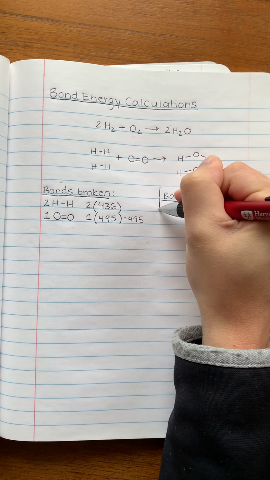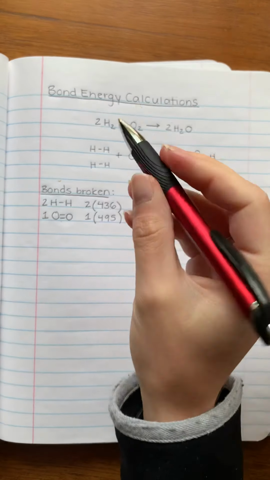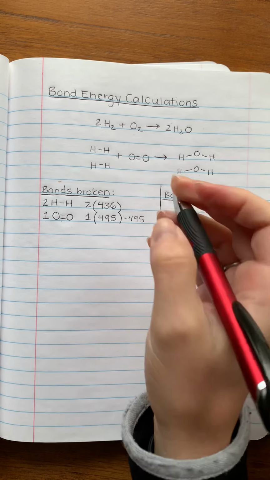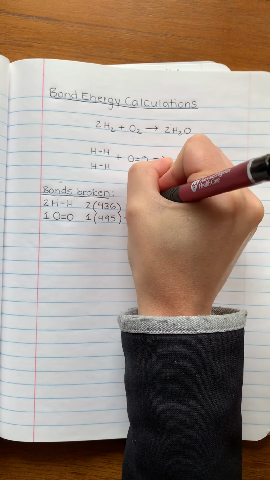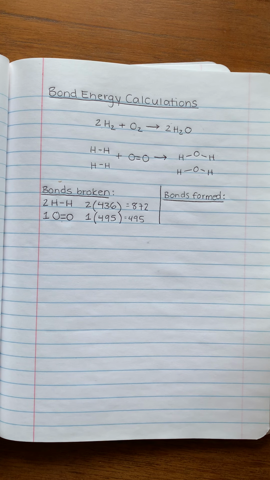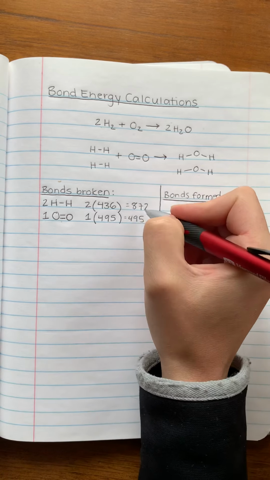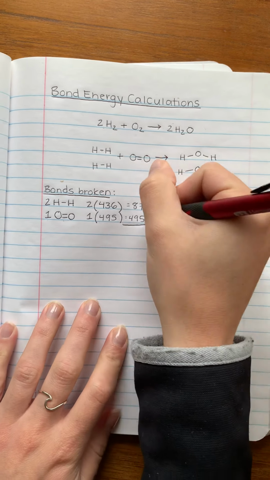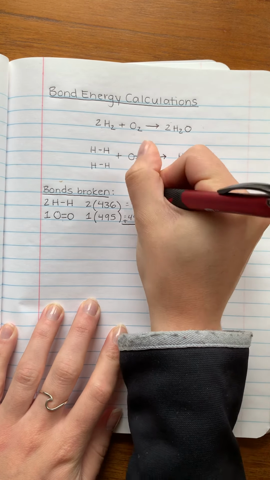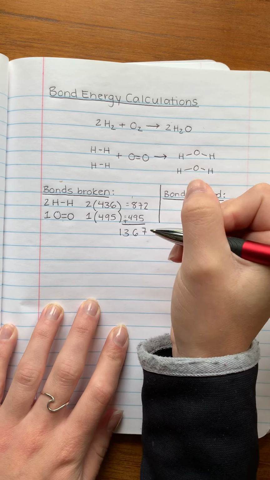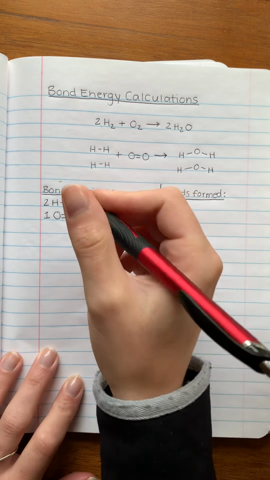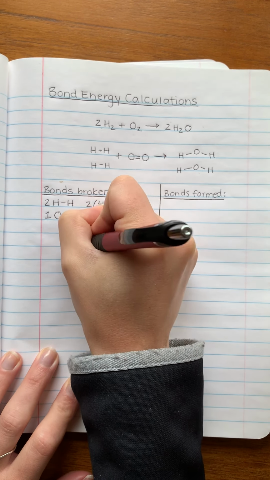Okay, I'm going to put a line here to separate broken from formed. 2 times 436 is going to be 872. Let's go ahead and add those together because that's going to be the total energy for the bonds broken. So we've got 1367. All right, so our energy, we're going to represent it as energy of our reactants.